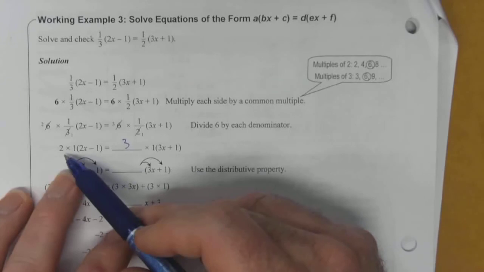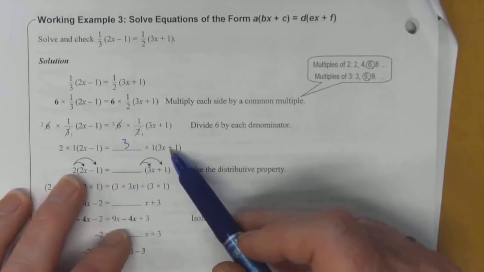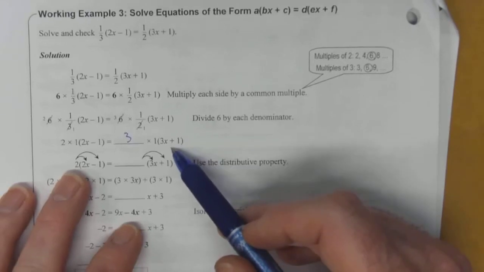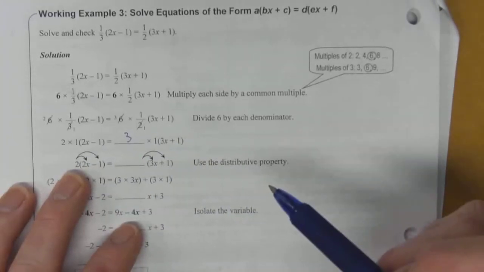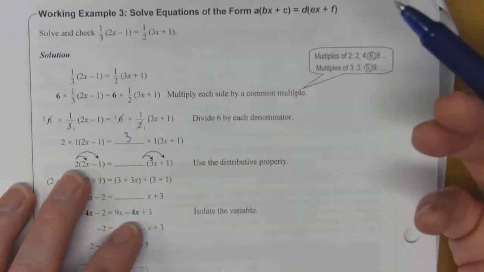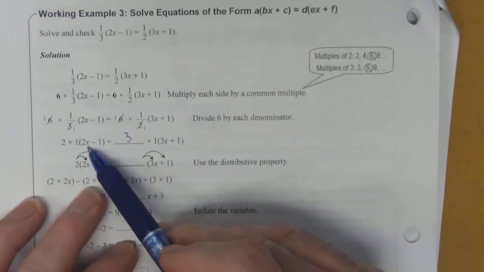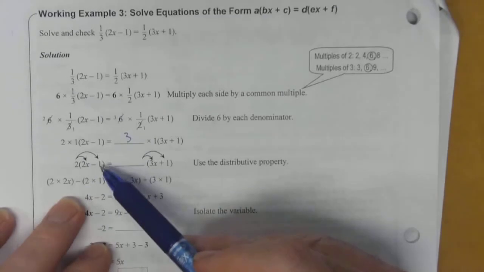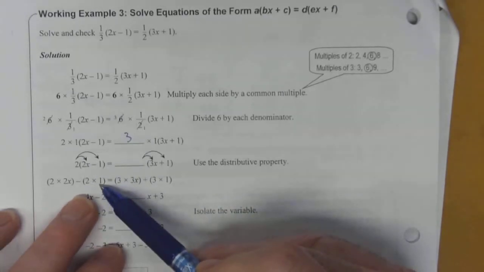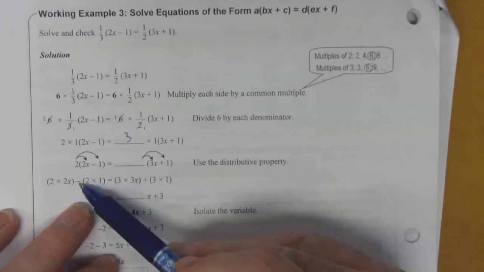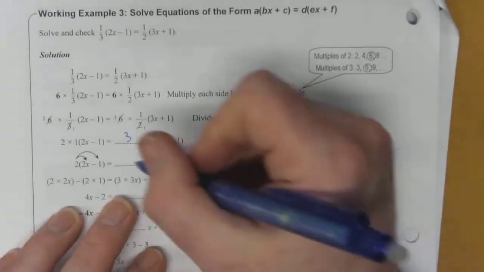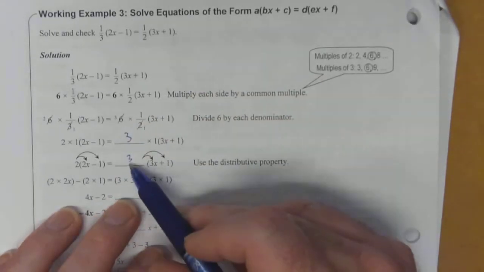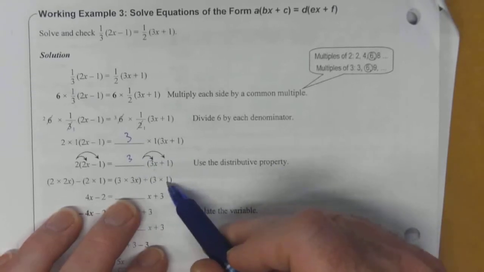So now we've got integers in front of the brackets and not fractions. So this cleans this up and makes it much easier to calculate. We still have to do the distributive property, but we're not using fractions anymore. So 2 times the first term, 2x. 2 times the second term, 2 times 1. And we're subtracting. On this side, we've got 3 times 3x here, and then 3 times 1 here, and we're adding.